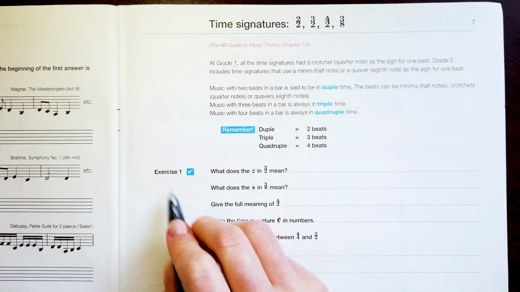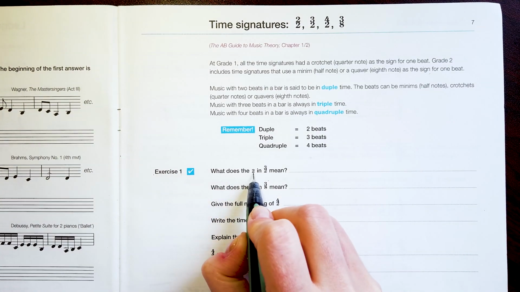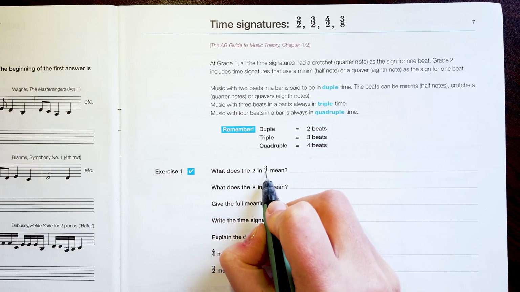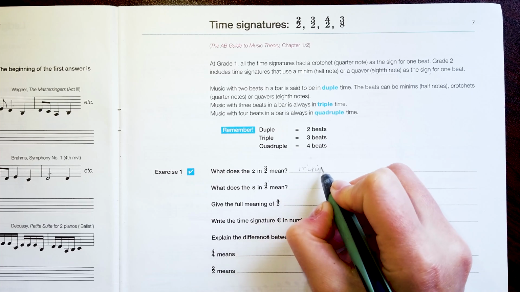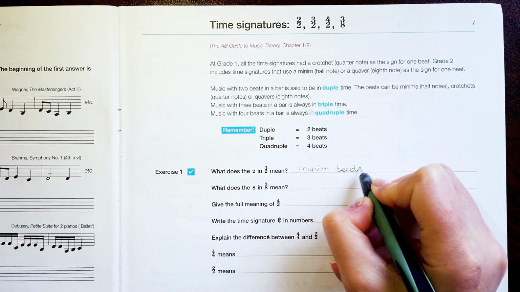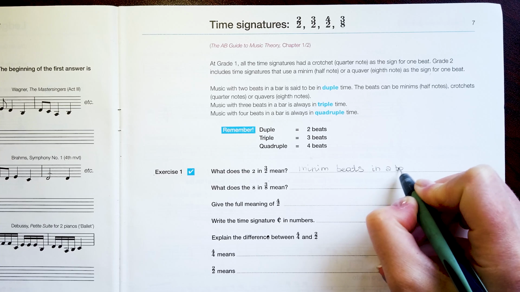So let's start exercise number 1. What does the 2 in 3-2 mean? The 2 is the bottom number. It tells us about the minim type of the beat in a bar, or minim beats in a bar.